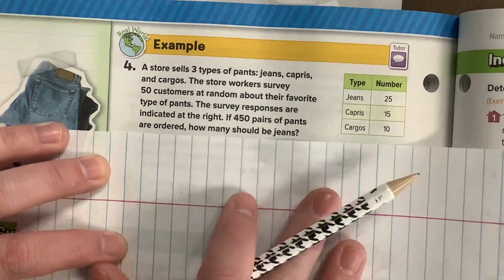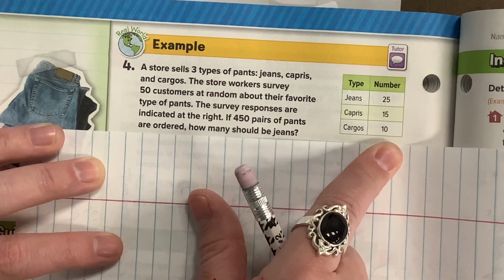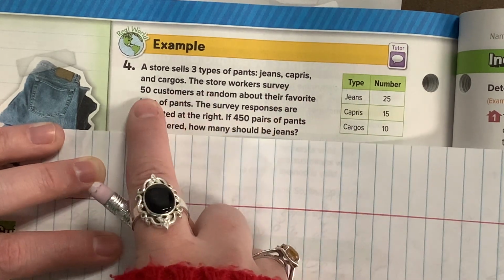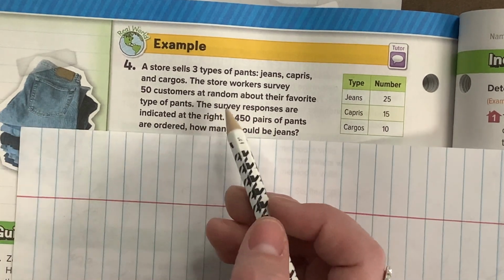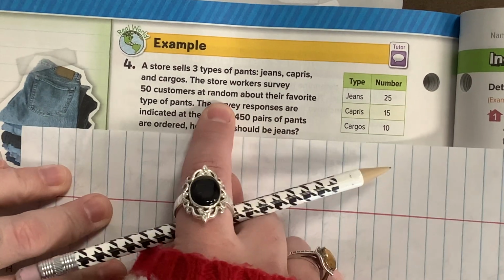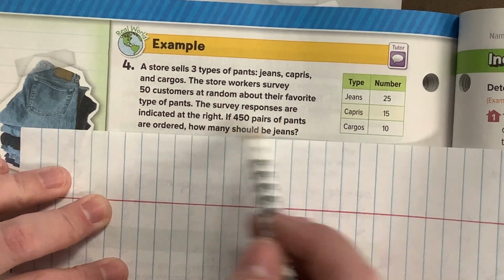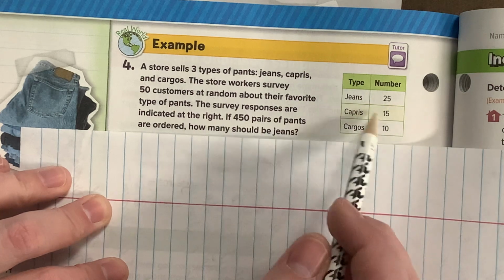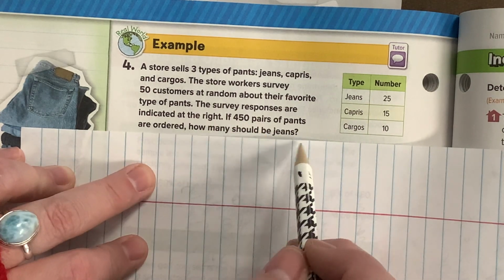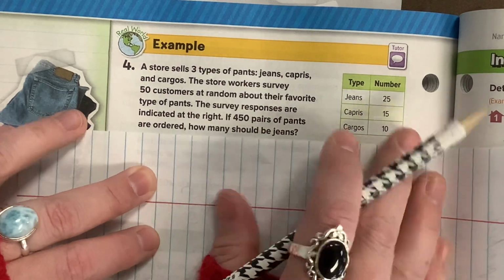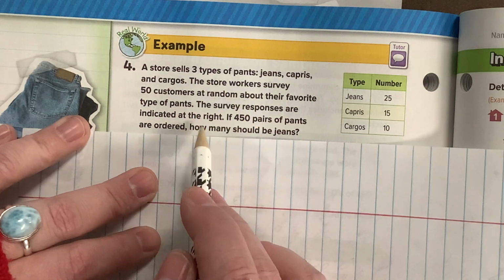Alrighty, so a store sells 3 types of pants. We got jeans, we got capris, we got cargos. The store workers survey 50 customers at random. Okay, if they specify that, it means that they want this to be valid. Okay, about their favorite types of pants. The survey respondents are indicated at the right. If 450 pairs of pants are ordered, how many should be jeans? Okay, because it is random, that means this is valid and unbiased.